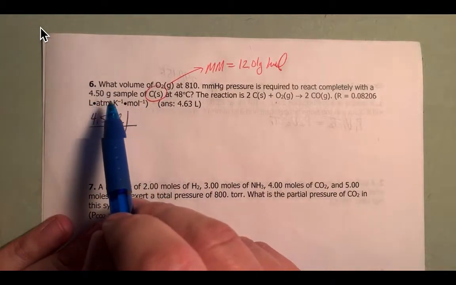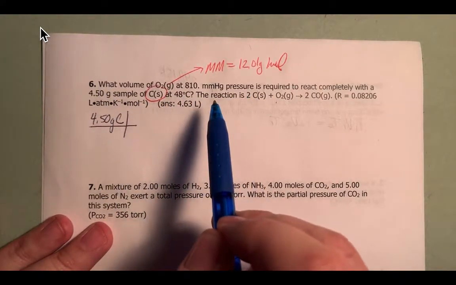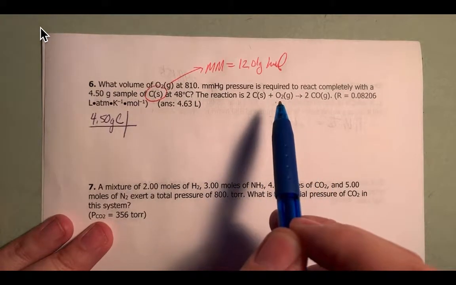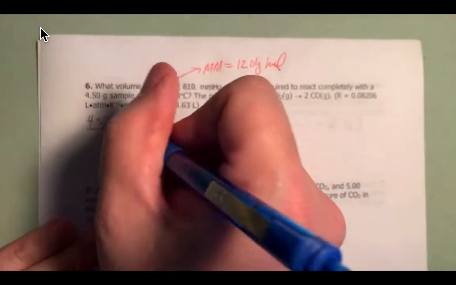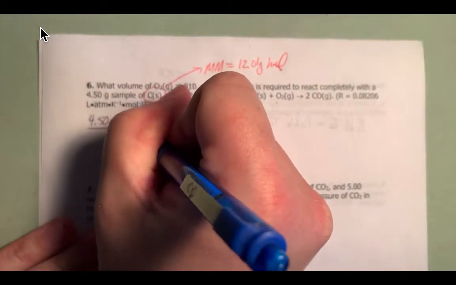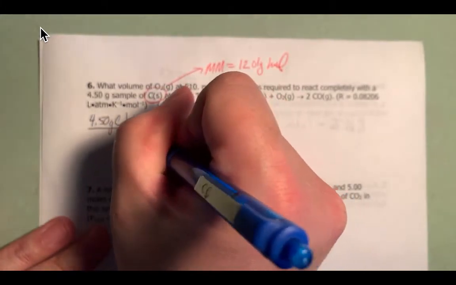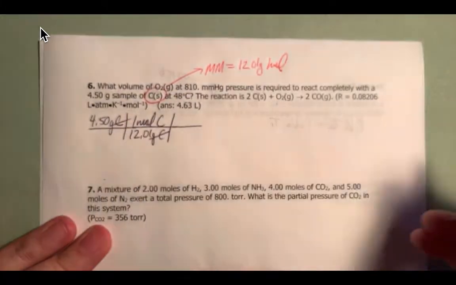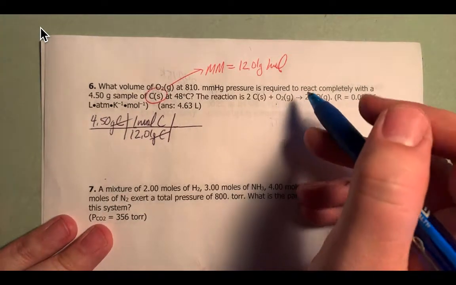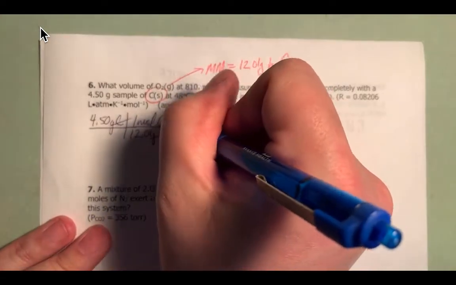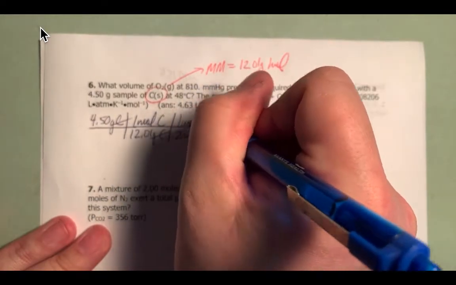And so we're going to do grams to moles of carbon to moles of O2, but then we're going to take that moles of O2 and feed that into the gas law. Okay, this is just from the periodic table. This is a molar mass of carbon. And now we importantly need this ratio, that 2 moles of carbon to 1 mole of O2 gas.